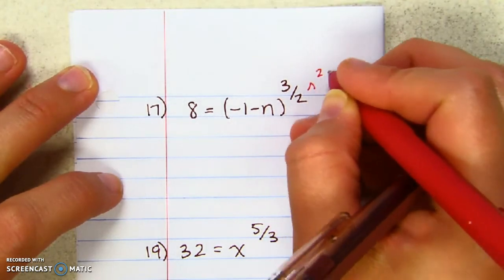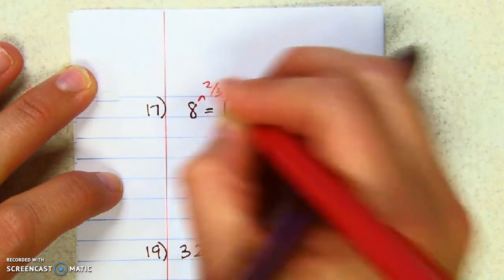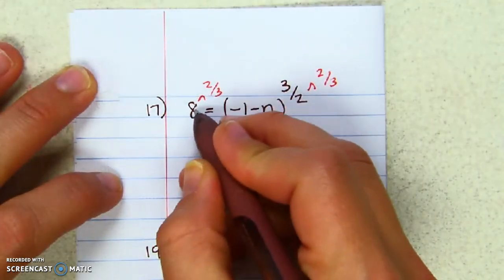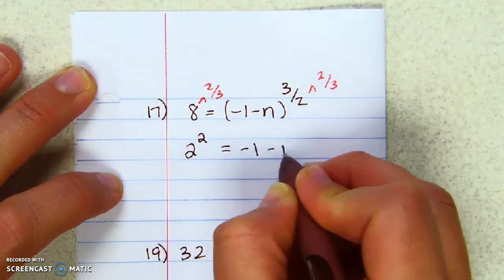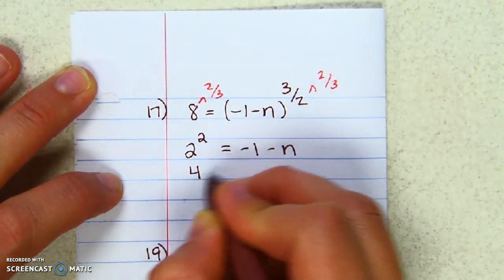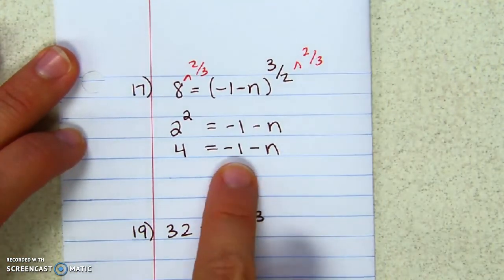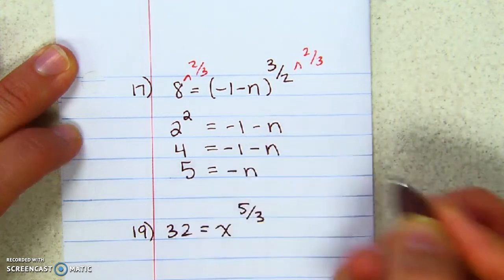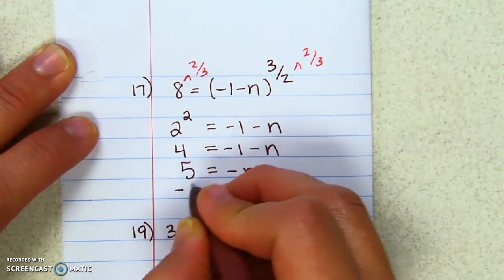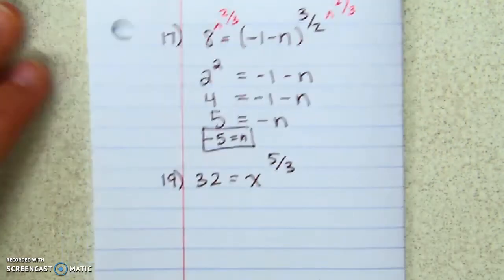What's the goal of this? Reciprocal power. Say reciprocal power. Reciprocal power. Now, the cube root of 8 is 2. So we have 2 cubed will equal this wonderful inside. So 4 equals -1 minus n. Watch this. I'm going to add 1 to both sides. So I get 5 equals -n, which means what does n equal? N equals -5. Okay? Keep going.